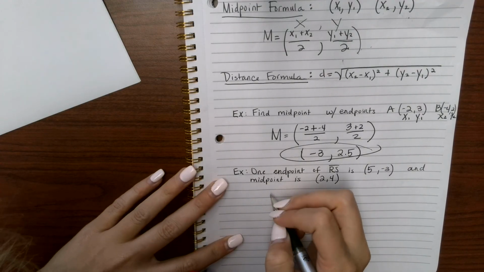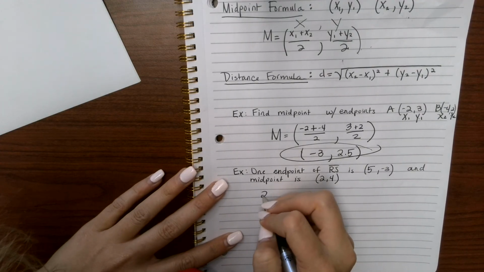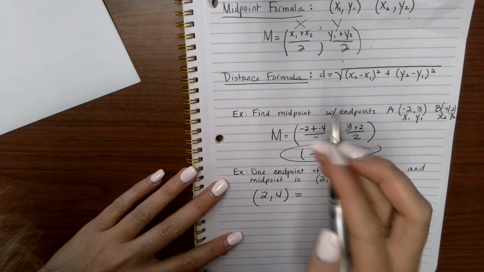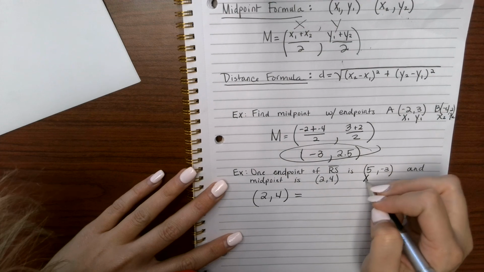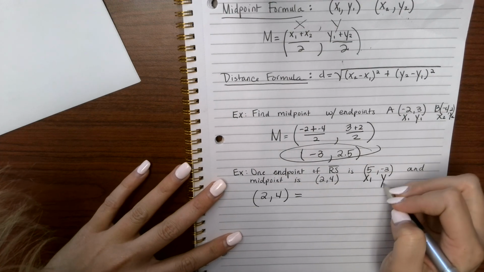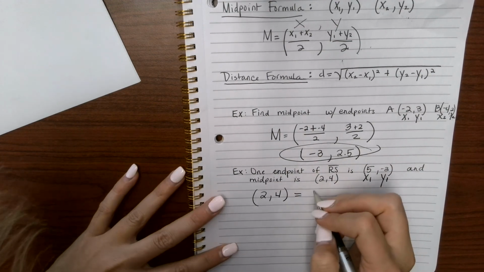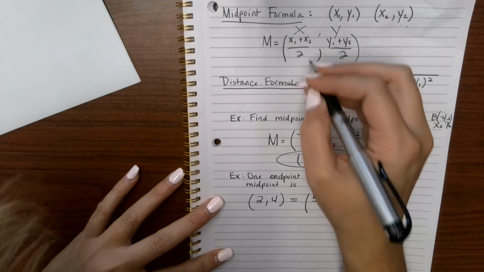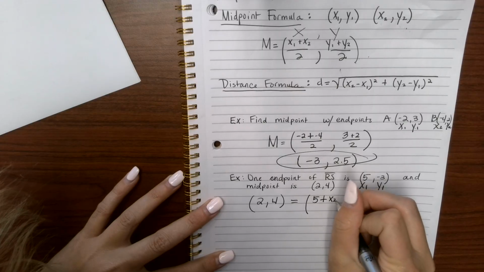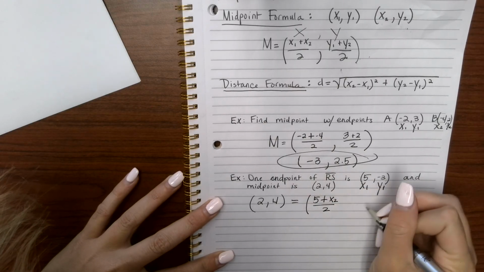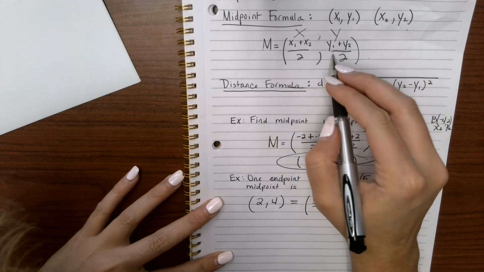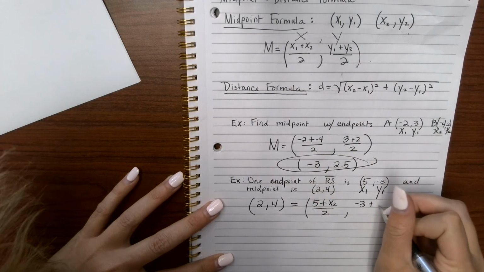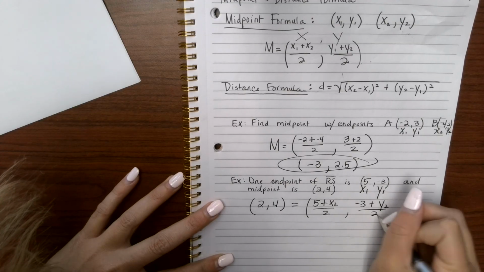So the midpoint is 2, 4, and the midpoint formula is x1 plus x2. So we'll label this x1 and y1 and plug that into the midpoint formula. So x1 is 5 plus, we don't have an x2. So that's going to stay right there, over 2. y1 we've got is -3 plus, we don't have y2, over 2.